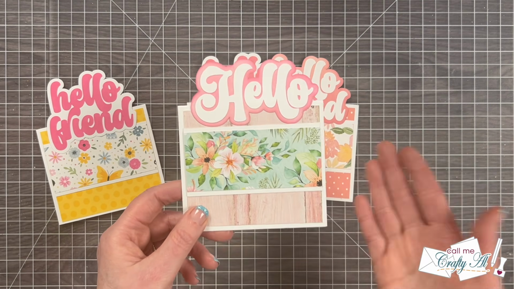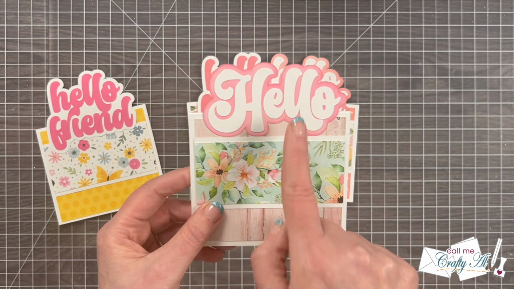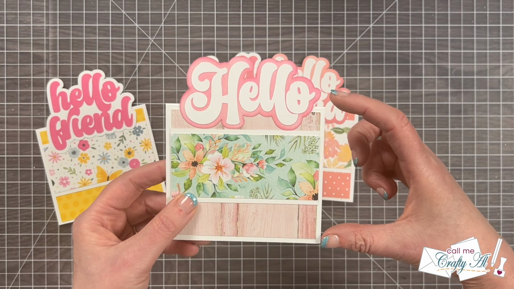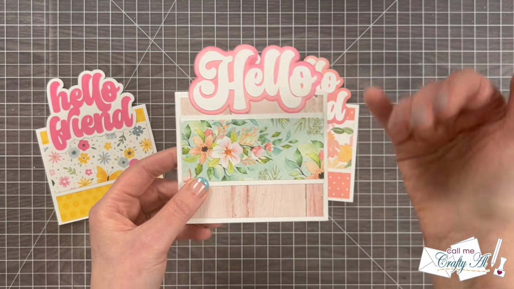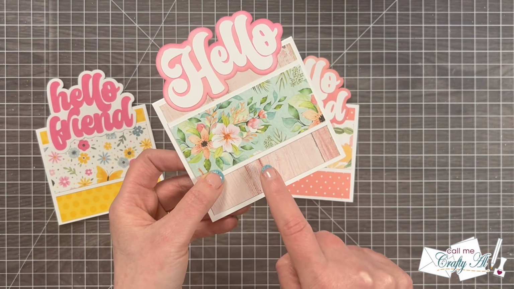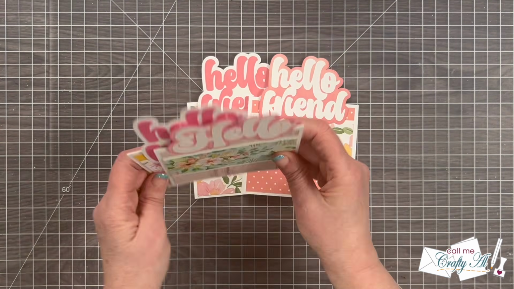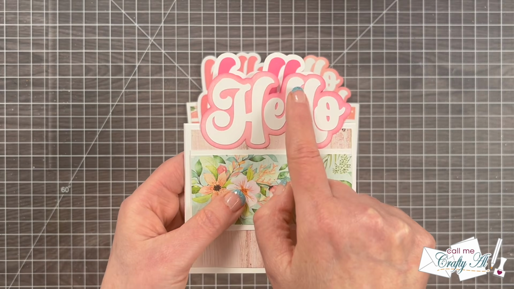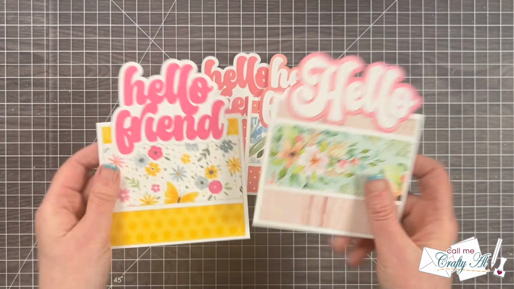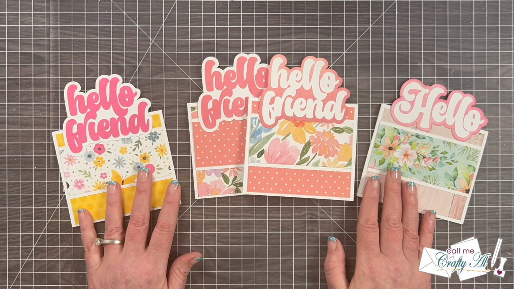Now, one thing I did learn when I made this set, which I did off camera, is that if you're going to use the one that just says hello, you might want to make your card base 4 1/4 by 4 inches when folded, and make your background piece 3 3/4 inches. That way it's going to be a little bit taller. You will see here that it's just a little bit shorter than a standard A2 card. But again, SheetLoad is always a great jumping off point for you to make these cards your own.